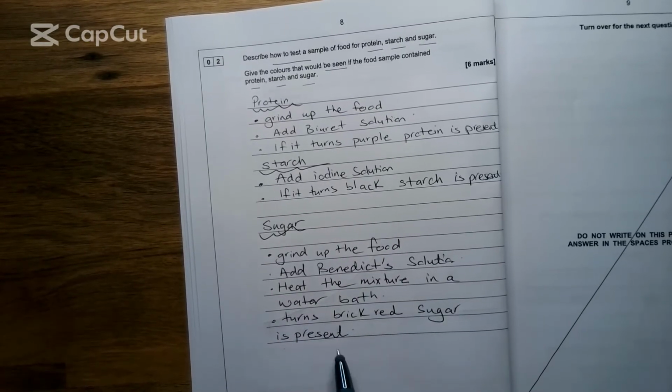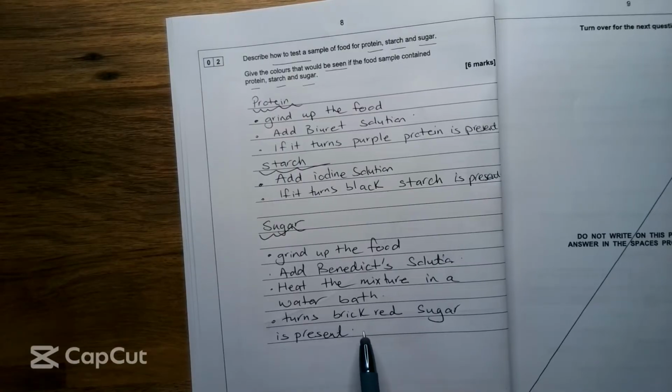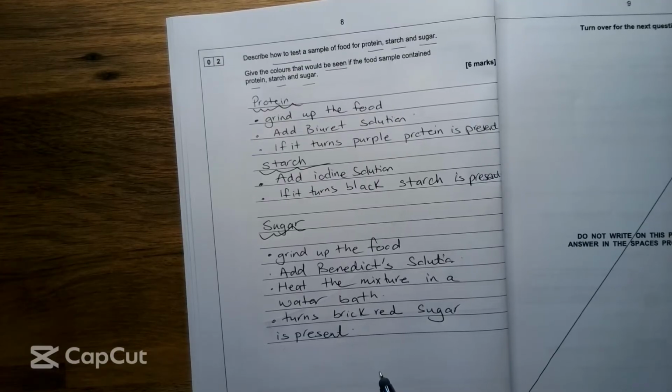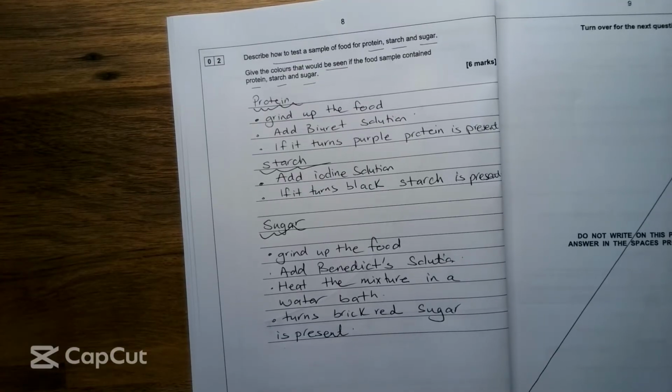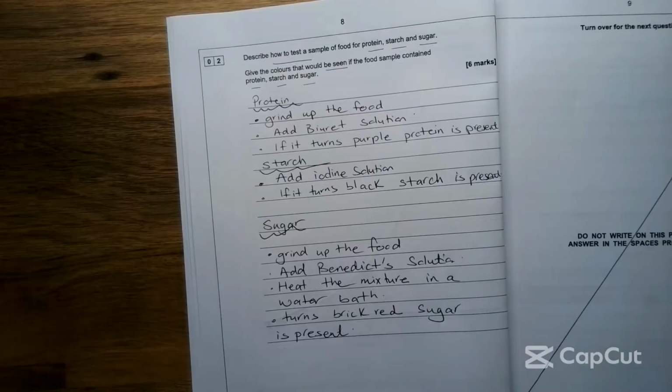Okay, and there's different colours. You can have brick red, you can have orange, you can have brown, you can have yellow, you can have green. The different colours indicate the amount, or the concentration, of sugar in that particular sample of food. But you don't need to mention all the colours, you can just mention one colour. Go with one colour that you will remember. I tend to go for brick red.